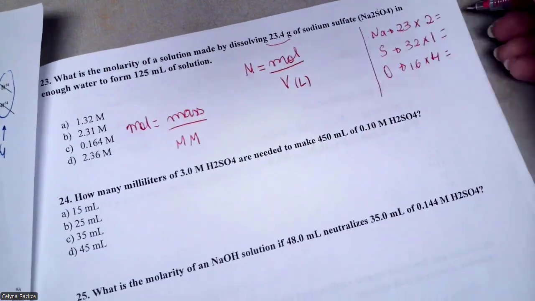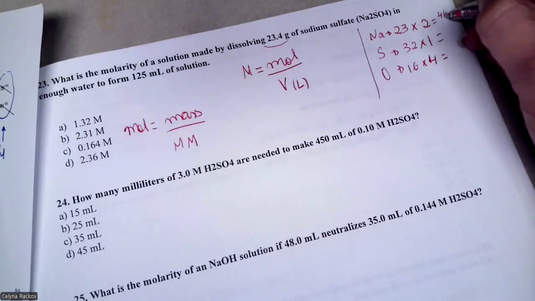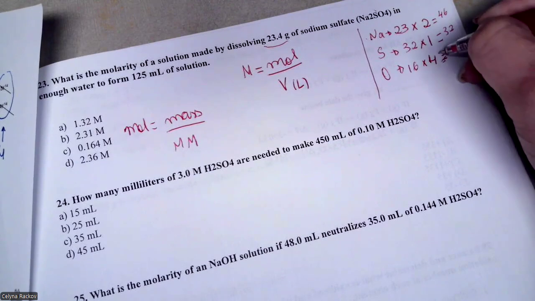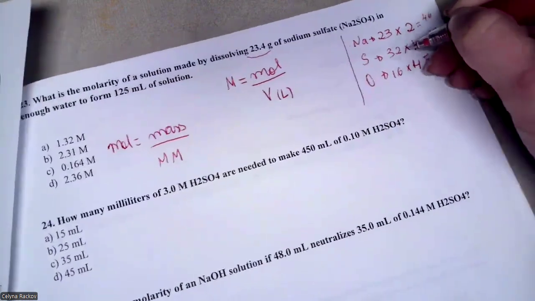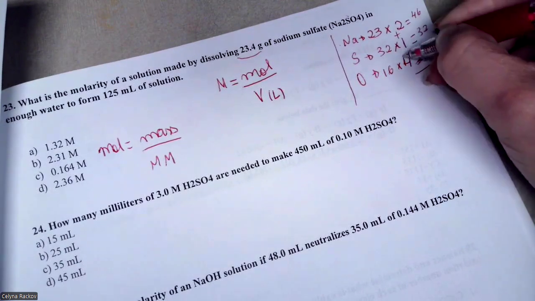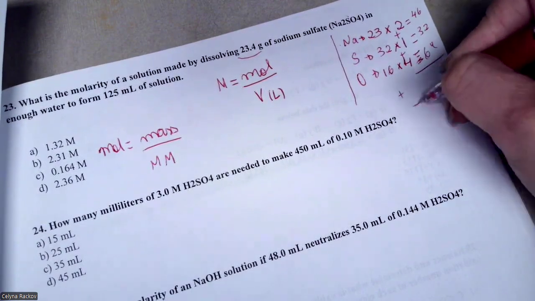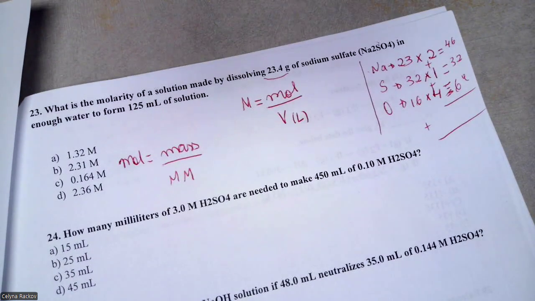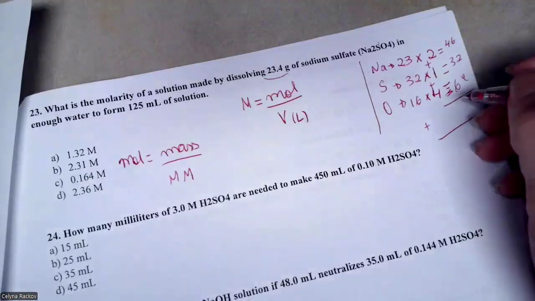So 23 times 2, 46. Then 32. And then 16 times 4, so it's going to be 64. And I'm going to add up everything here, right? How much should be the molar mass of sodium sulfate here? 46 plus 32 plus 64. I round the numbers here just to be faster.